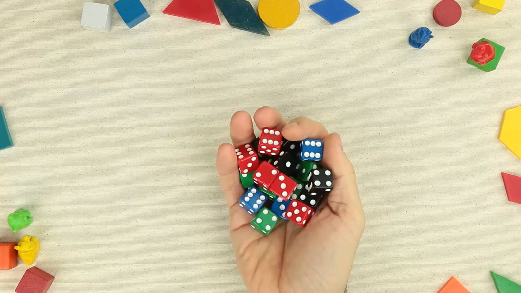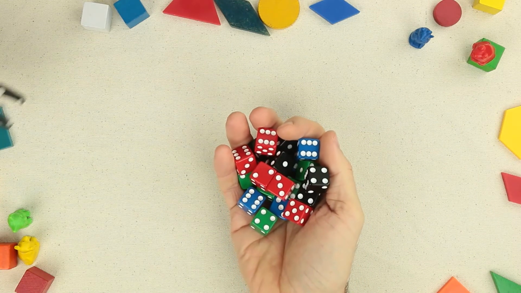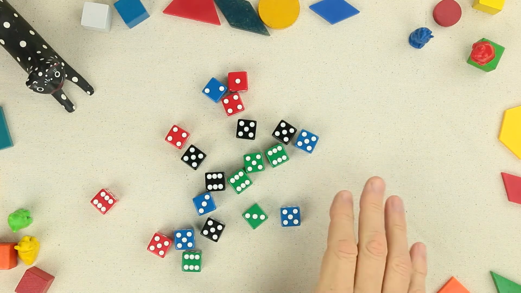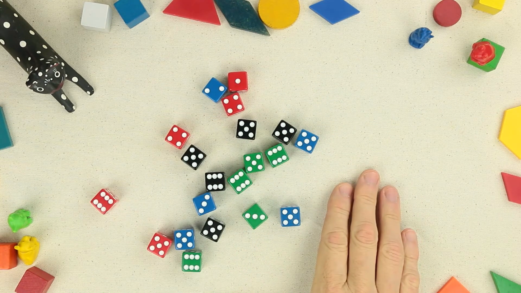We'll need something to count, and we'll need a cat. How many dots are there? How many altogether?